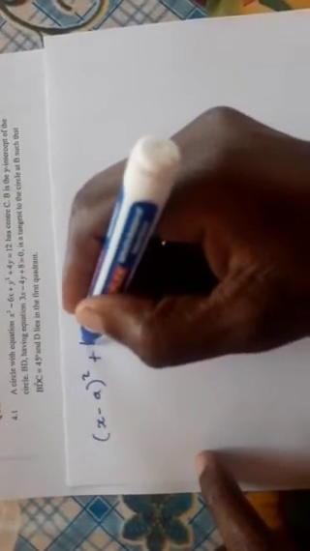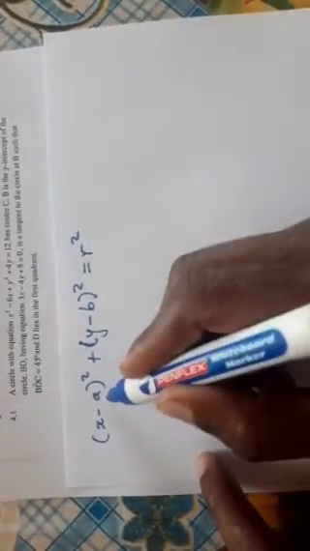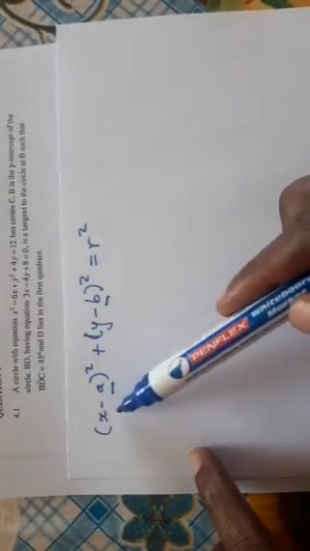In the form of x minus a all squared plus y minus b all squared equals r squared, we can determine the center. So we complete the square from this first part.